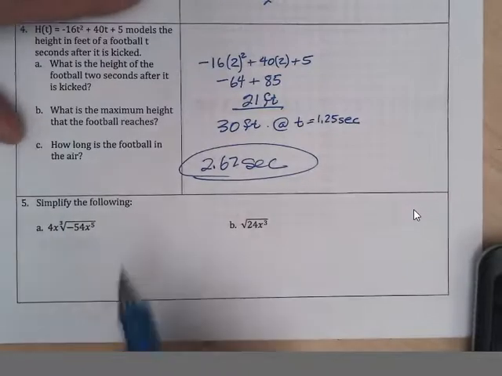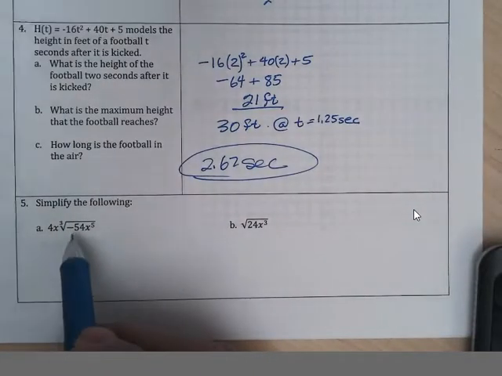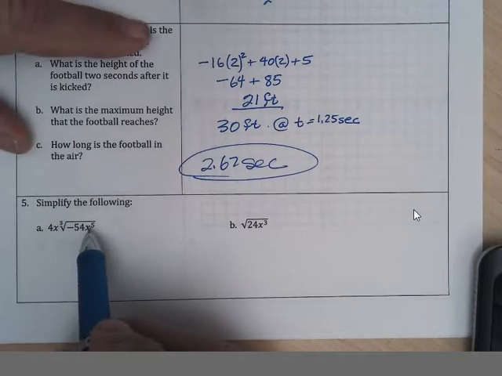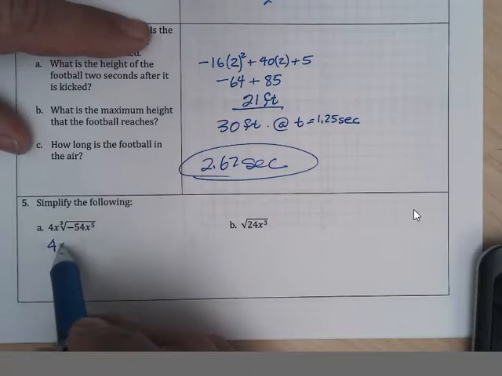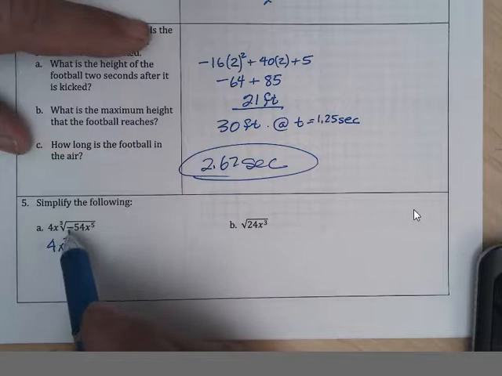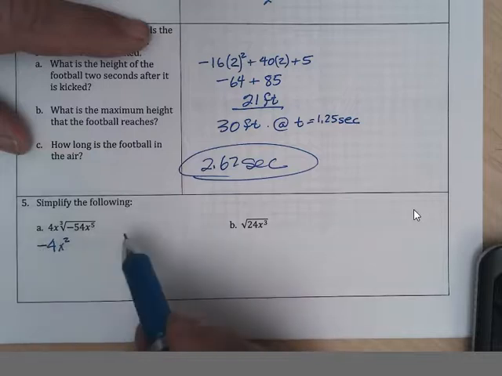Alright, let's simplify these. Cube roots, so we're taking groups of 3. So 3 of the x's will come out as an x times the x that's already out there, so we're going to have 4x squared. It's an odd root, so we don't have to worry about that. Negative comes out of an odd root.